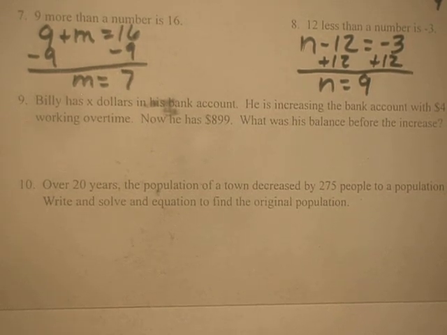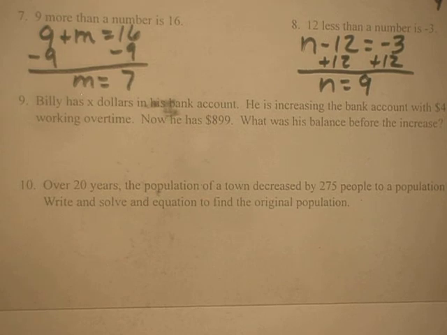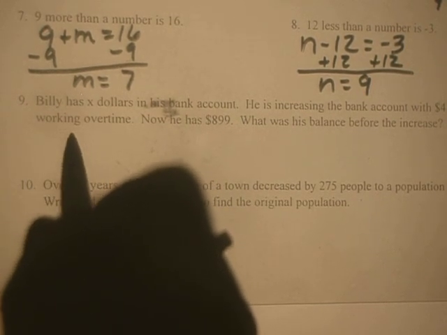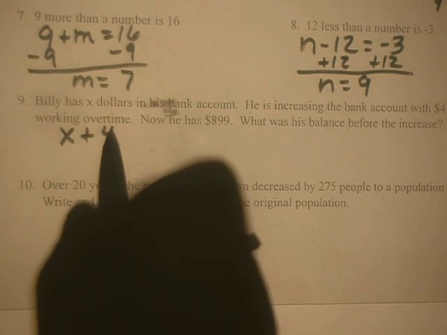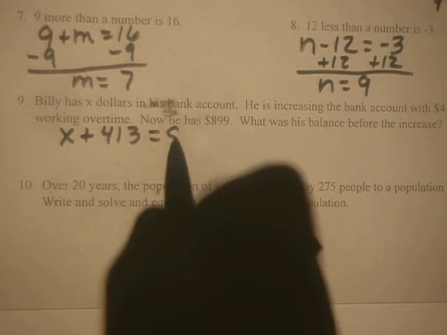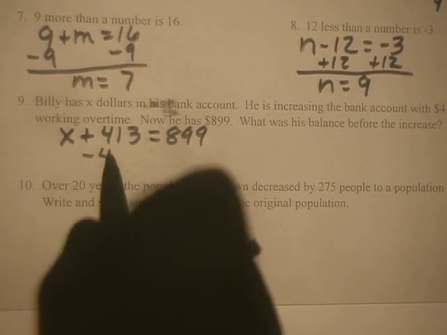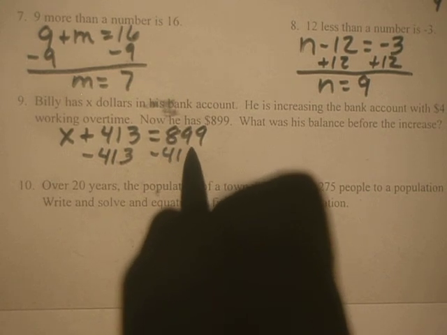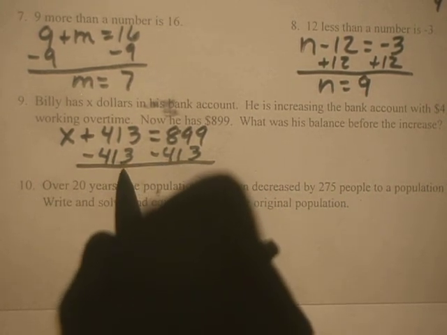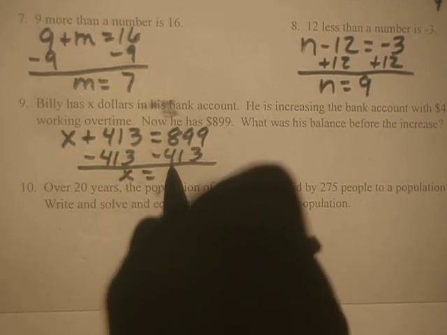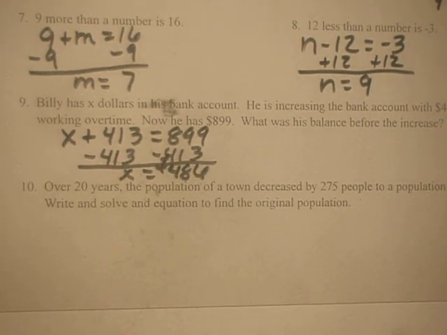Example number 9, Billy has X dollars in his bank account. He is increasing the bank account with $413 by working overtime. He now has $899. What was his balance before the increase? You would have X plus 413 equals $899. From there you would subtract 413 from both sides, and you are left with X equals $486, and that would be your answer.